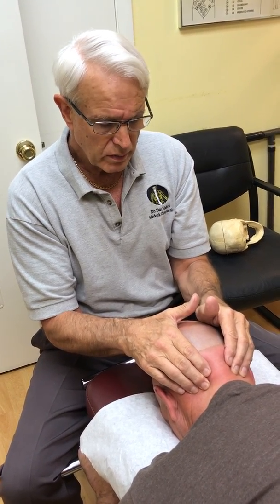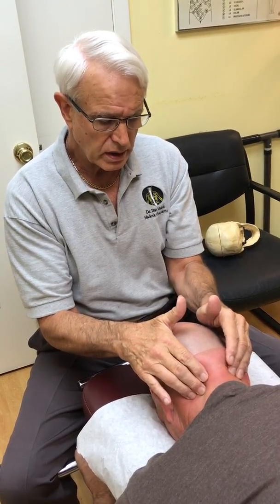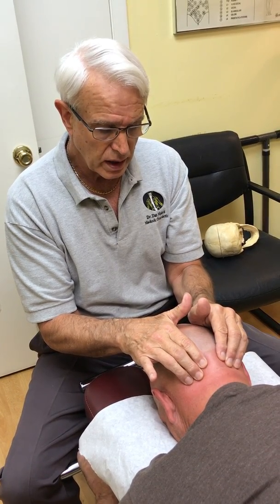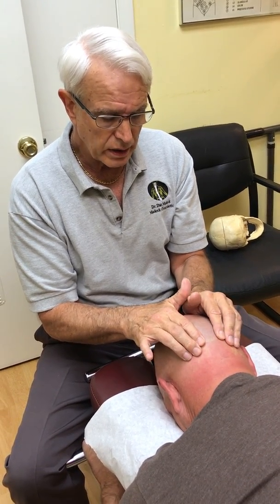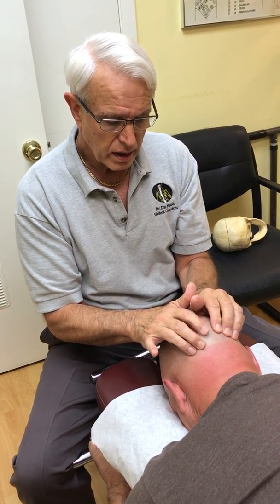Right here, we have the suboccipital area and the posterior aspect of the C1 occipital junction, and we're just going to hold that, and then we're going to move up on the occiput to just below the superior nuchal line, and then we're going to move up a little higher and a little higher, and we're going to come right up to right at the lambda.